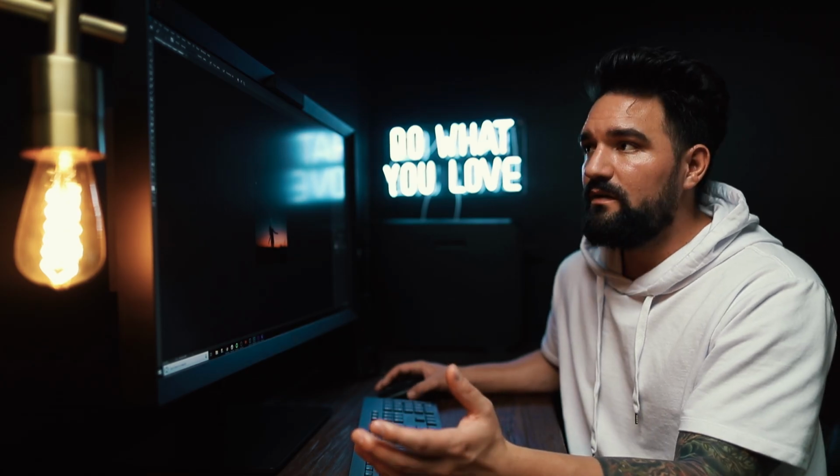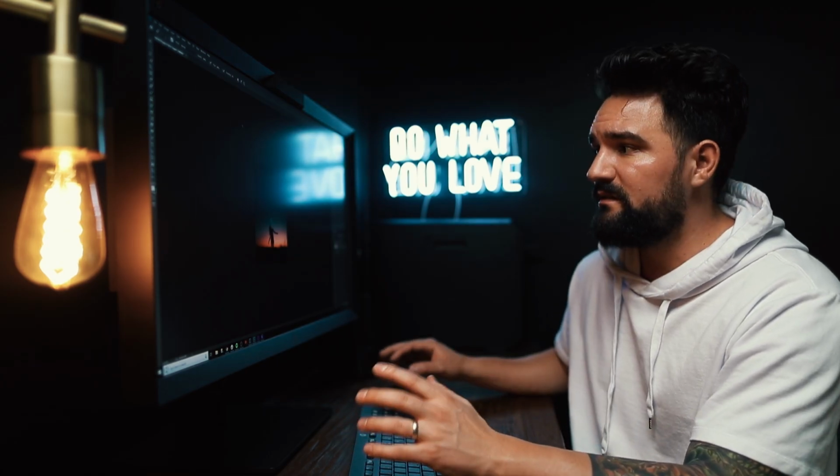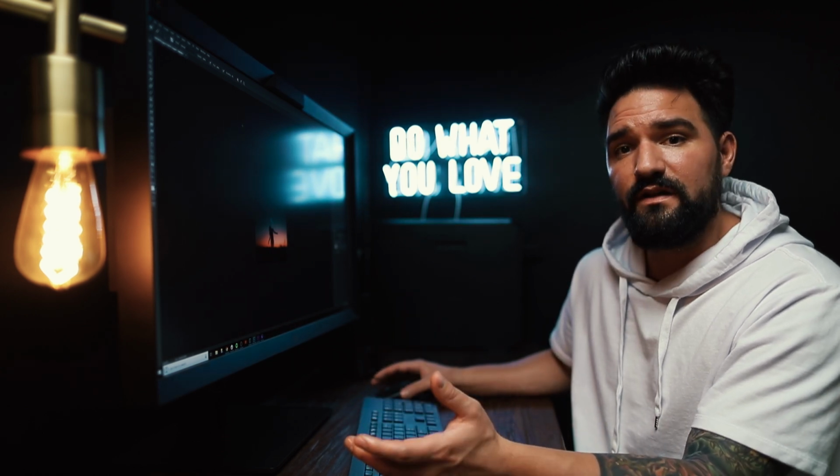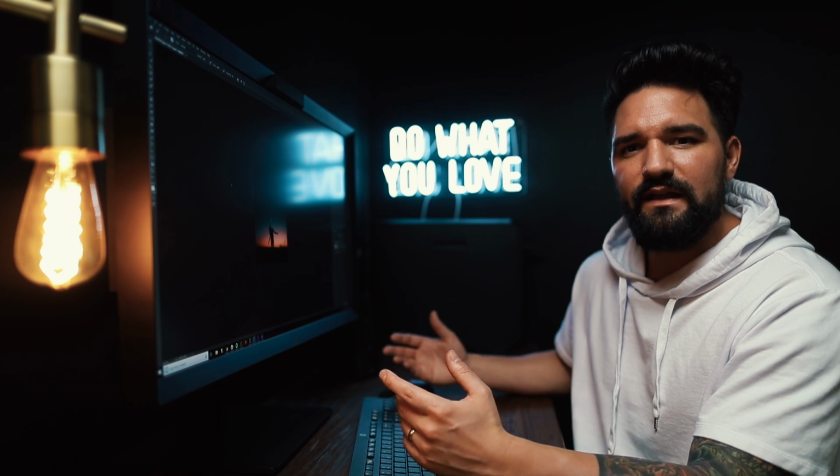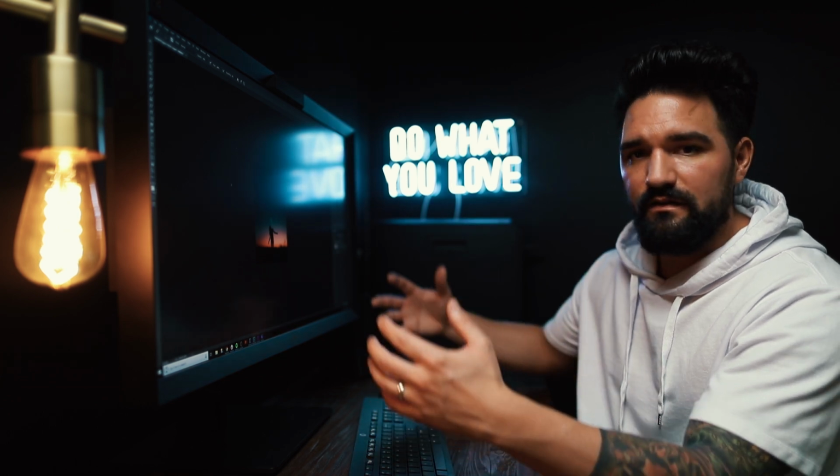Now, another thing I'll do is mess with the opacity of the brush. Now that I've got a few stars in here that are pretty bright because it's at 100% opacity, I'm going to take it down to about 50%, and start adding in a few more distant stars that aren't all right up front.